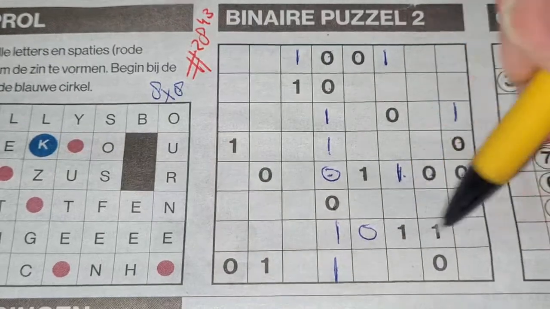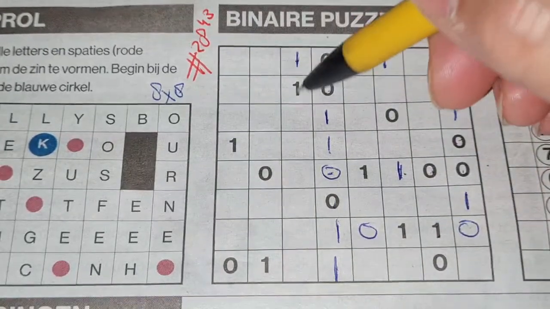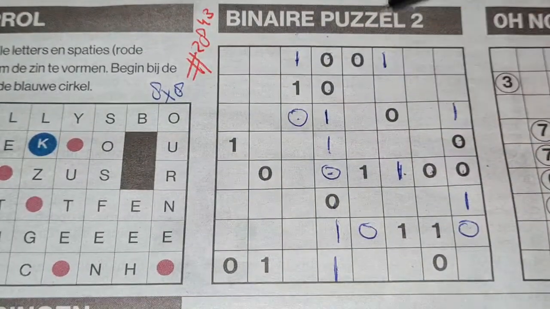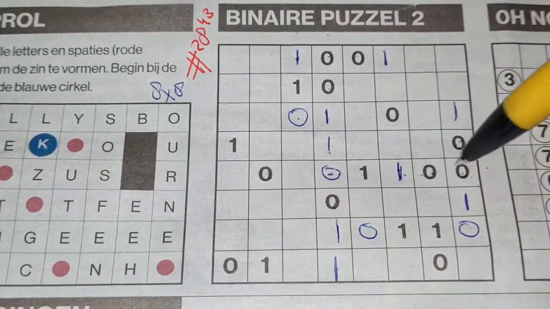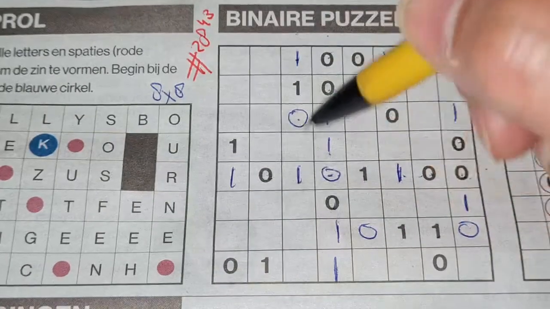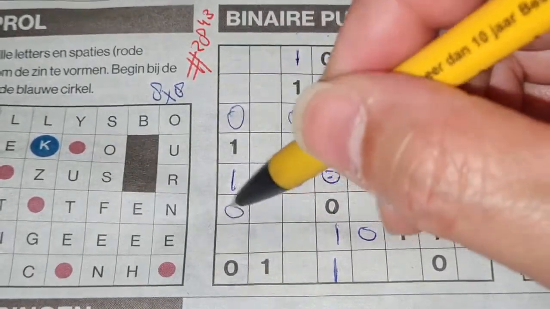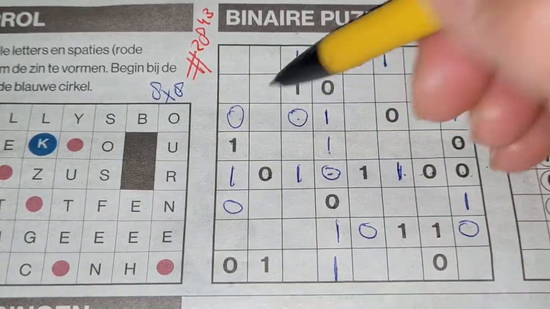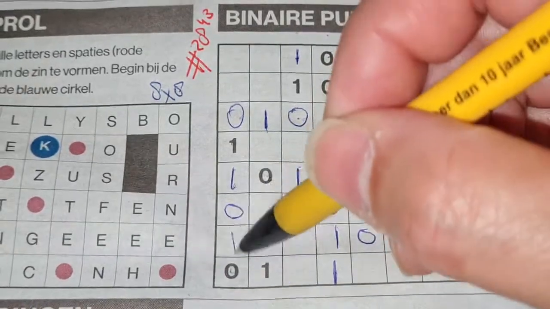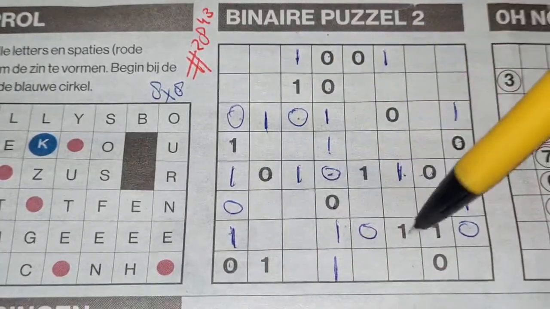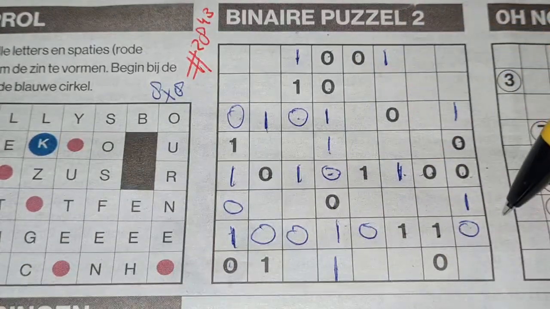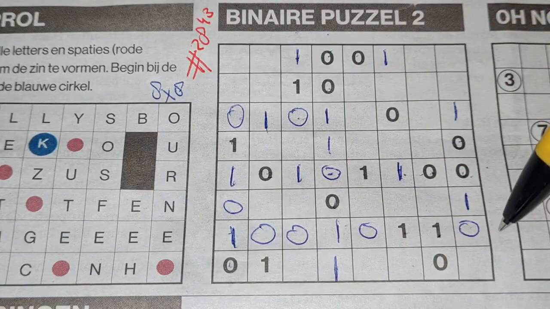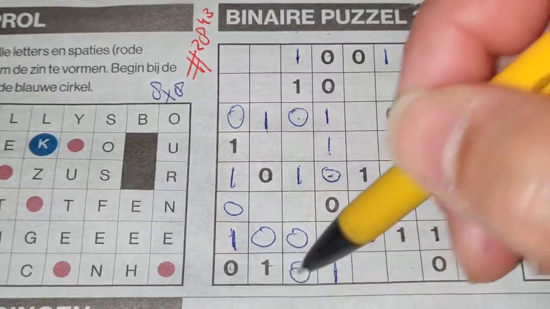Double one here, no there, no. We have here 4 O's, so the rest are ones. Between 2 O's comes in 1. We have now 4 ones, so the rest are O's. Then between 2 ones comes an O.